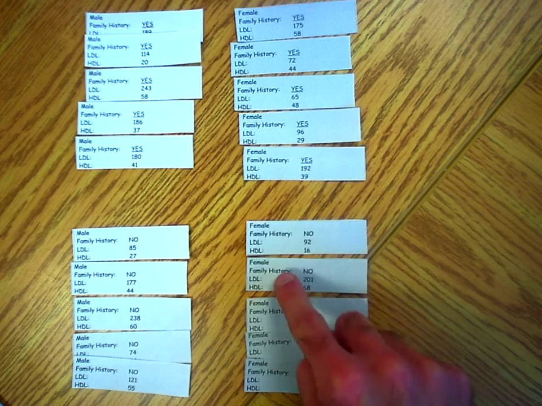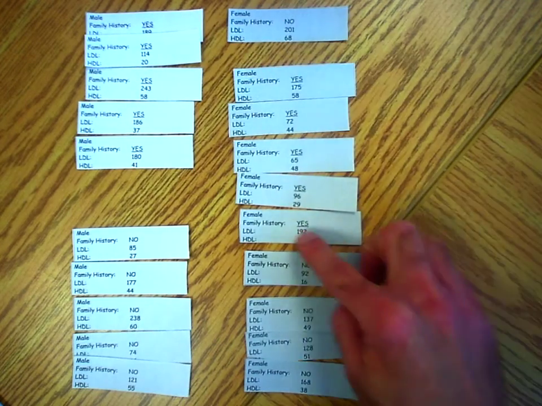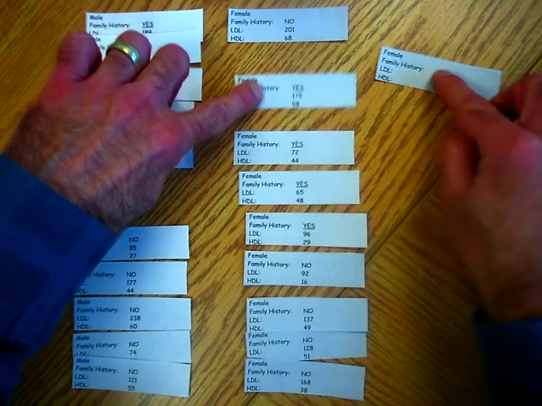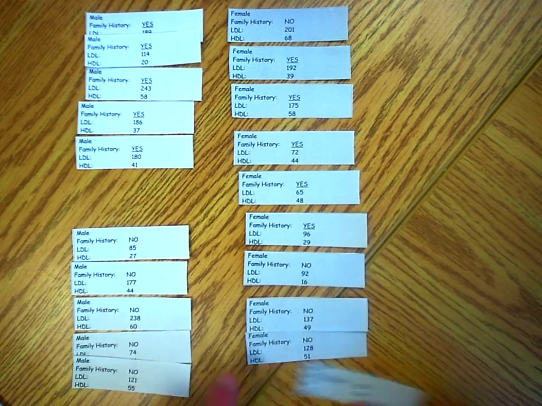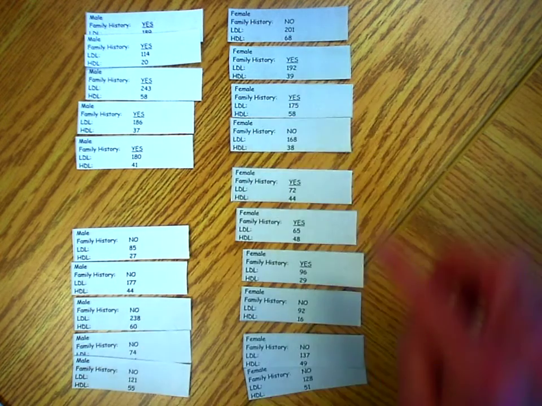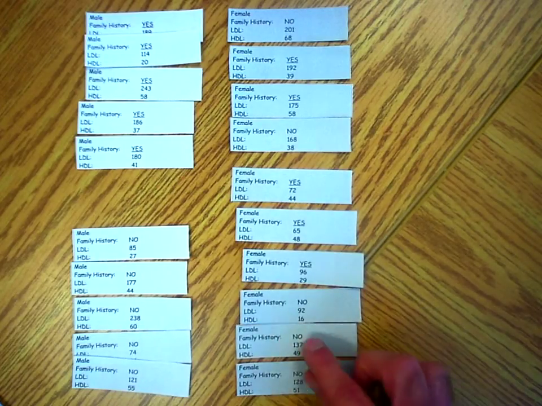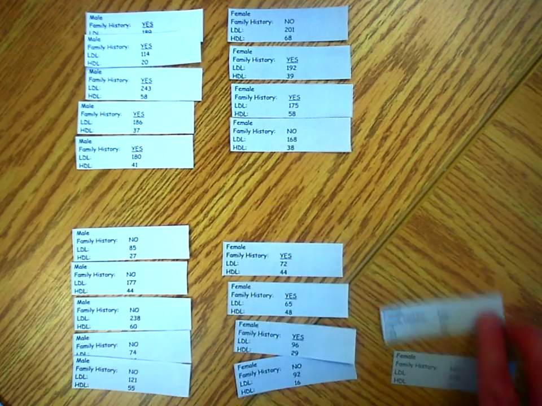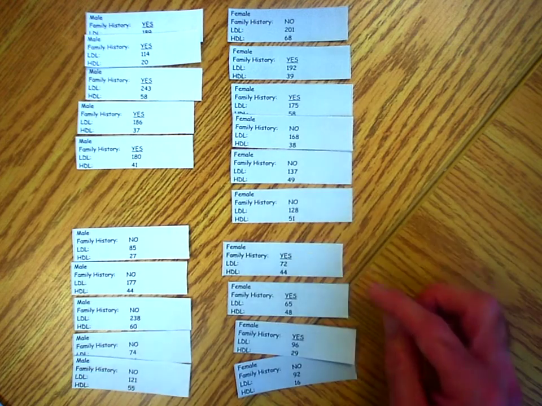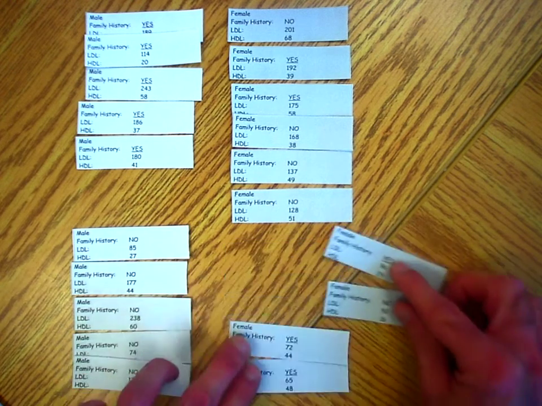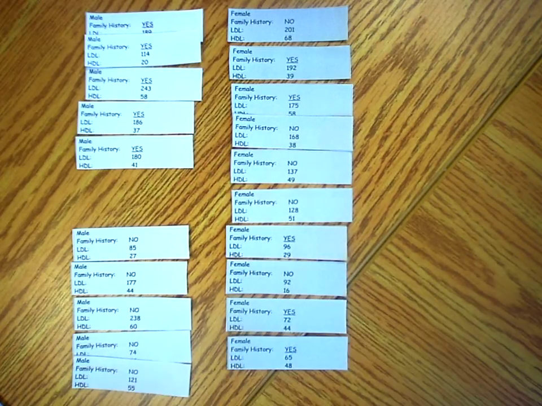So the highest LDL level is 201. I'll put that at the top. I think the next highest is 192. Then this 175 would be next. Here is a 168. Then we have a few more that are in the 100s. Here's a 137 and here's a 128. So we'll bring them up, putting them in order. I'm looking only at the LDL. I don't care about HDL or family history. So here are two that are in the 90s, 96 and 92. And here are the last two, 72 and 65.